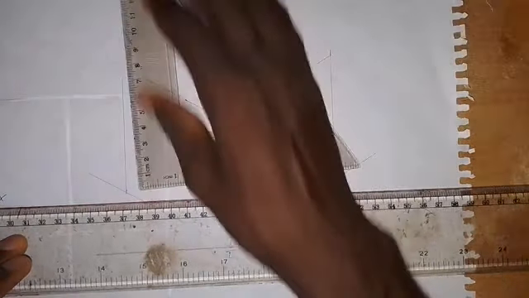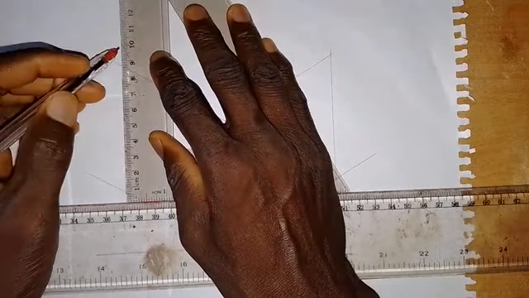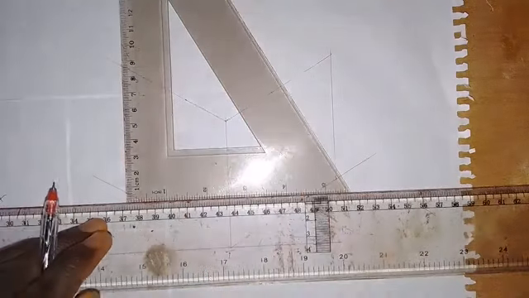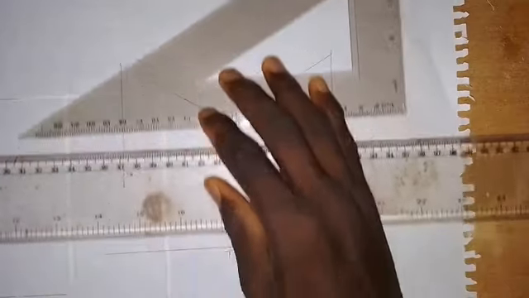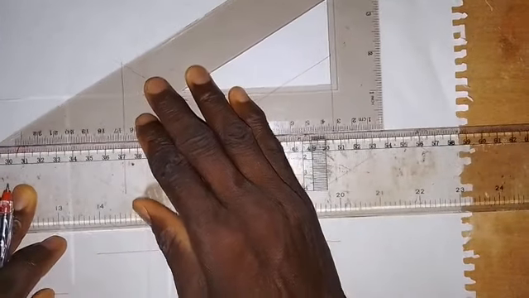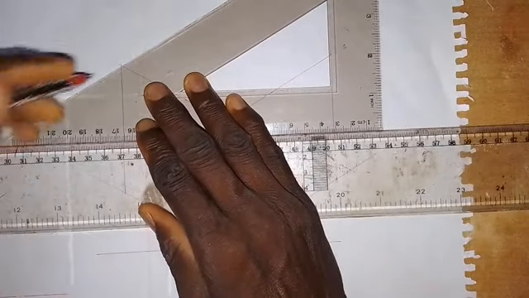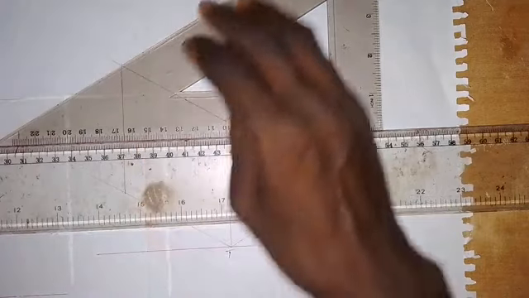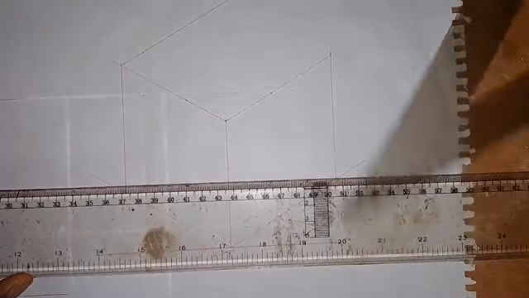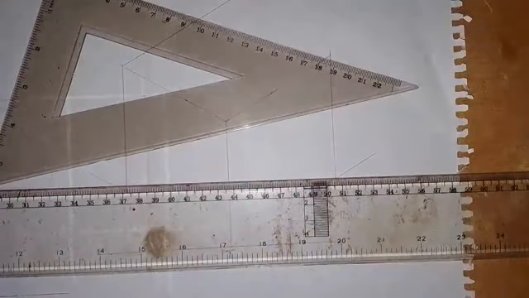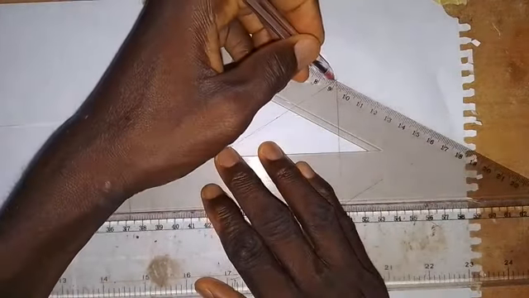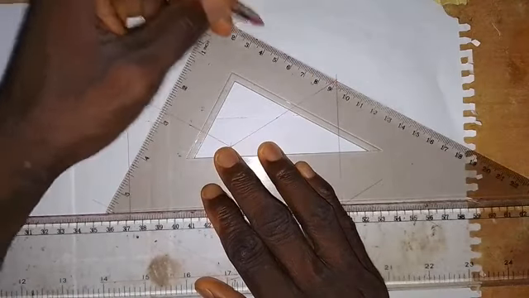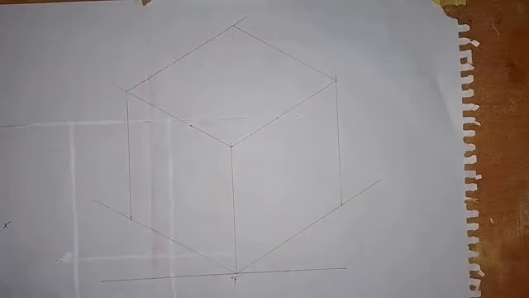So I need to make this a complete vertical line. So we also transfer. Okay, and so let me bring it down so that we can see it. So I also need to transfer this point to this end here. So we have a cuboid in place now, as you can see.